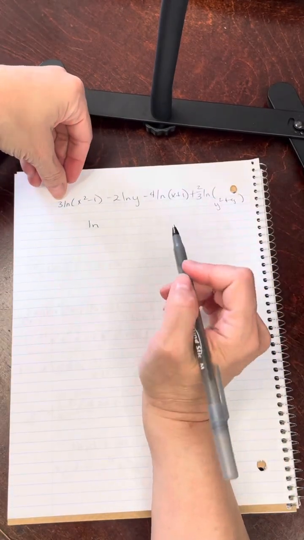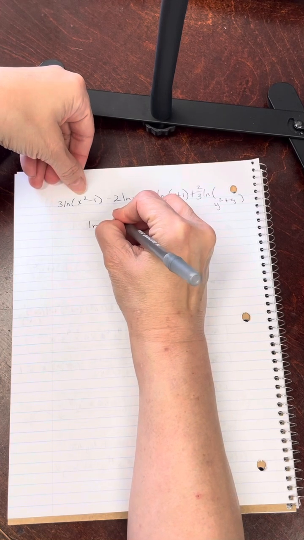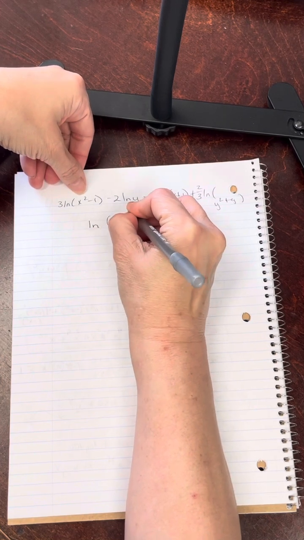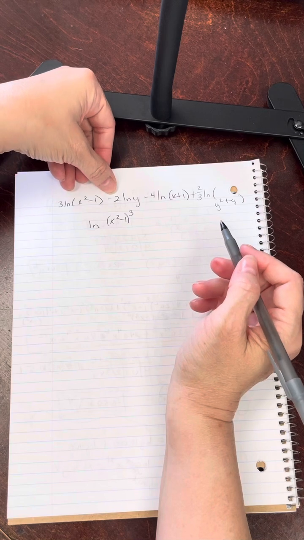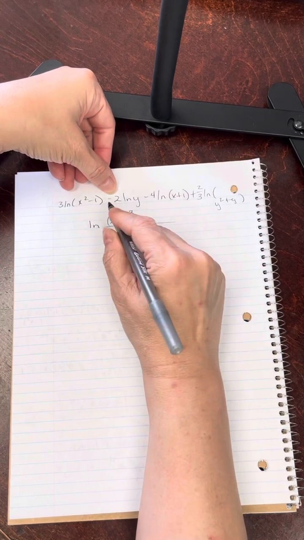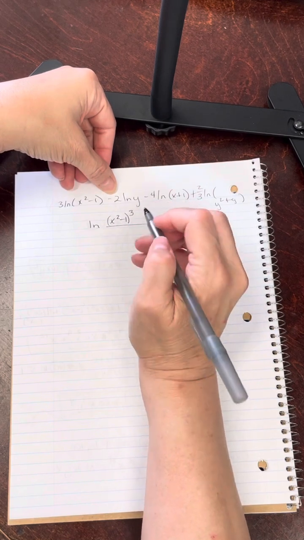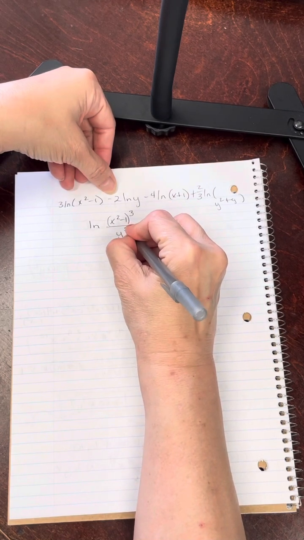So this 3 is multiplying. It really is then the exponent to x squared minus 1. And then I see a minus sign, which means that I have a denominator part to this, because the minus is really divide. The 2 is multiplying, so I know it's the exponent over here to y squared.